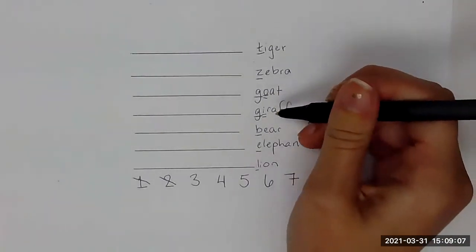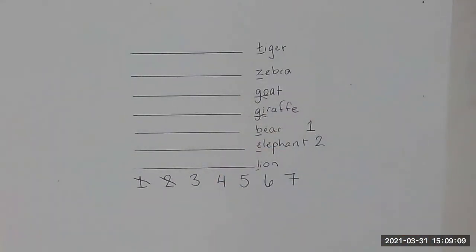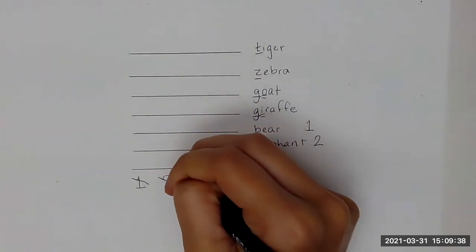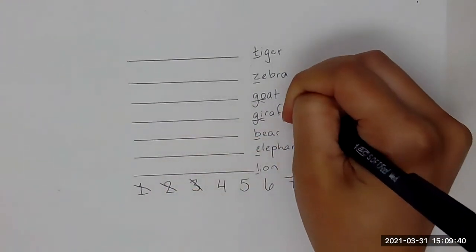We are using O and I. Which letter comes first in the alphabet, O or I? The letter I comes first. What number should we write in front of giraffe? Number 3. What number should we write in front of goat? Number 4. Let's write those numbers beside the appropriate words.